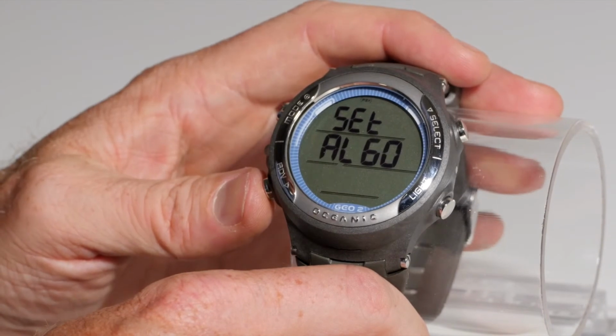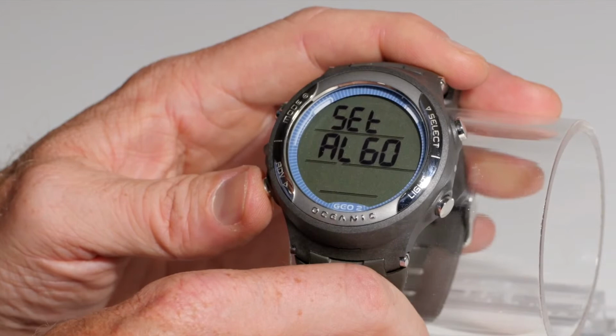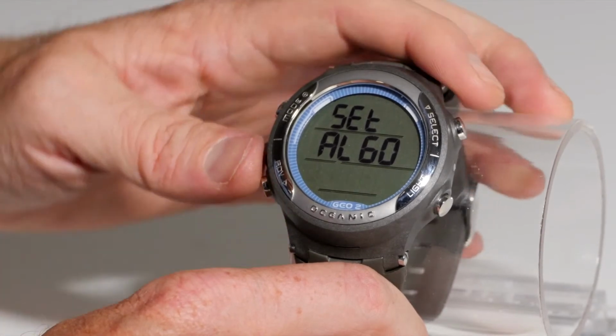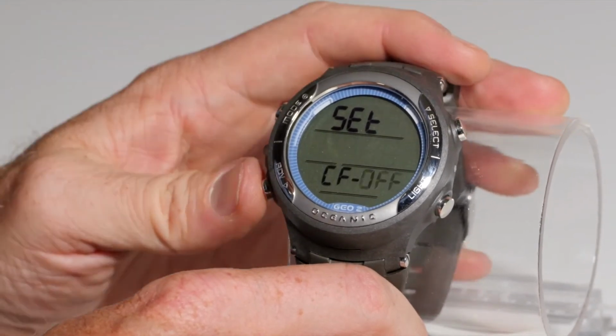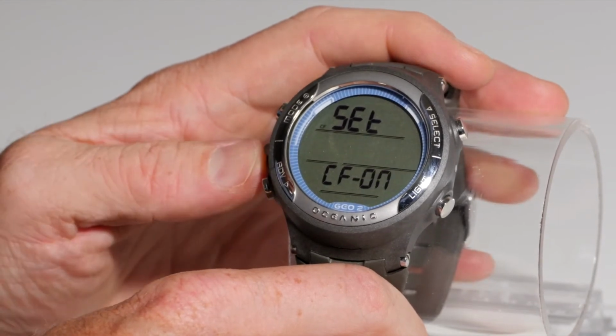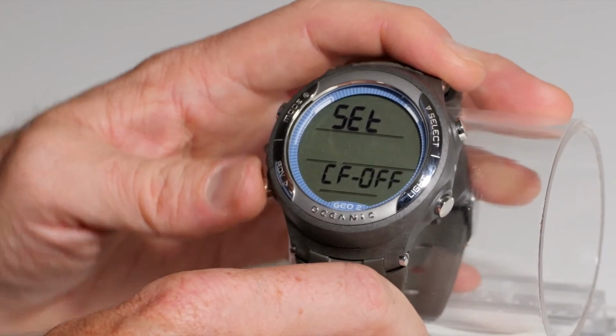You can change the algorithm from the DStat to the Z+. DStat is based off of a modified Haldanian. Z+ is based off of a Buhlmann. You can set up a conservative factor. If you turn this on, the computer will use the next altitude's calculations, making it more conservative.